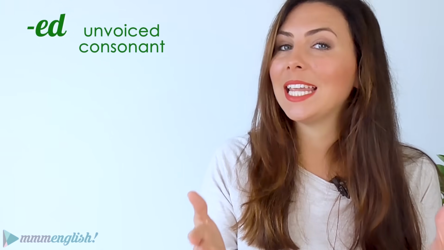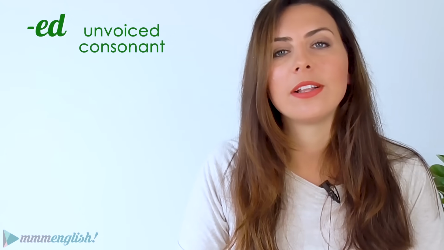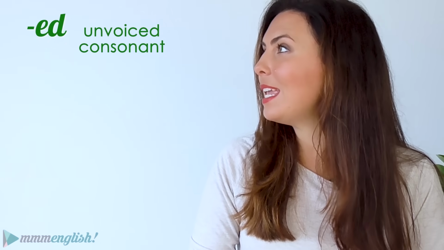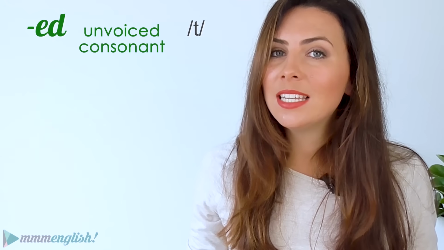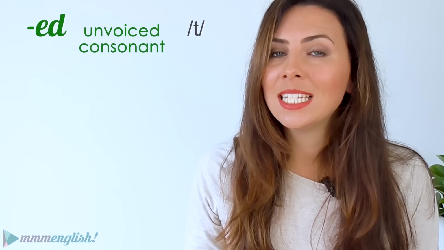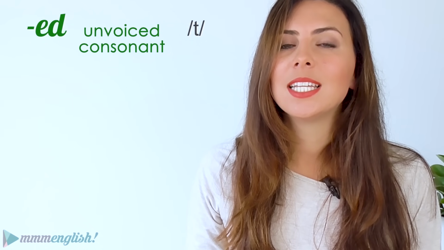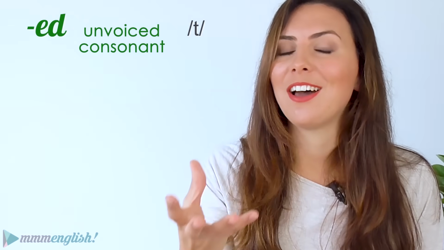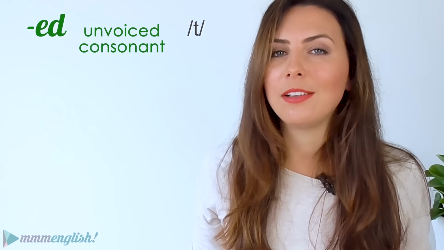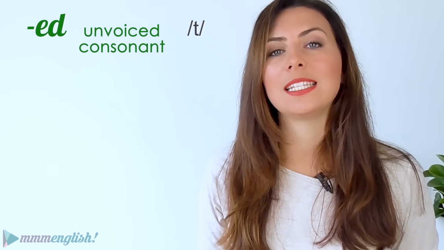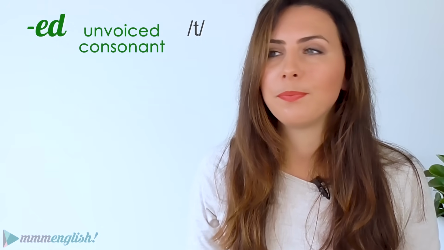Okay, rule number 3. When a verb in its infinitive form ends in an unvoiced consonant sound, we pronounce the ed as a t. So not id, not d, but t. So that is an unvoiced sound. So again, there is no vowel sound. It's a single consonant sound that is added to the end of the infinitive verb form.